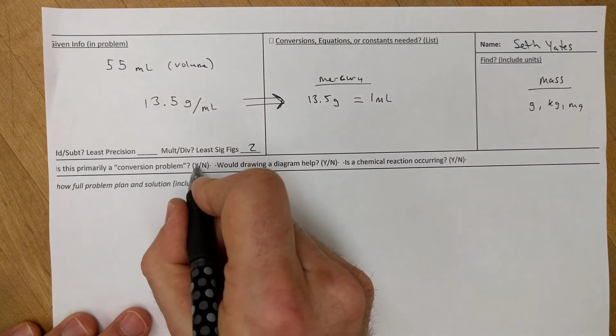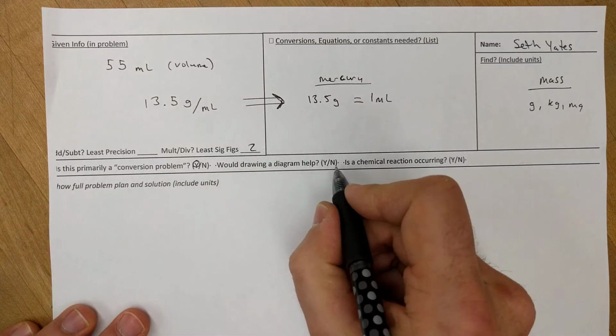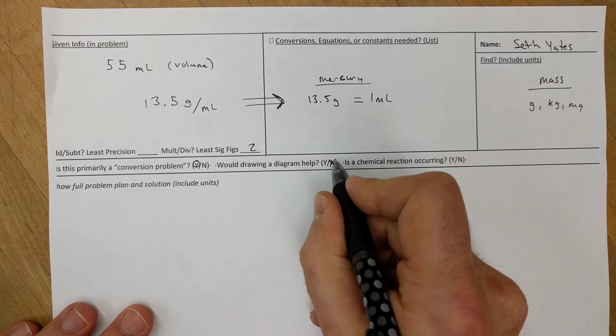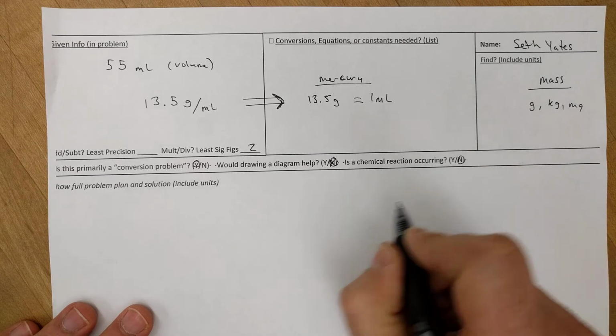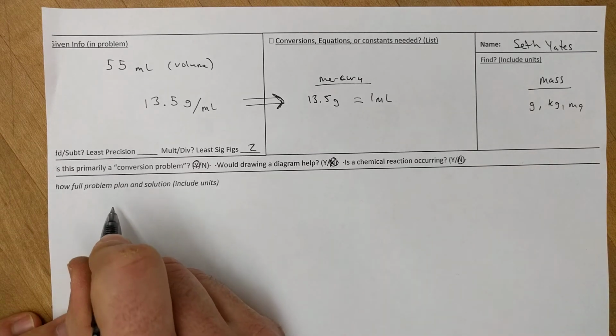Is this primarily a conversion problem? Yes. Would drawing a diagram help? Personally, I don't think so. Is a chemical reaction occurring? No. So we can go ahead and get started.